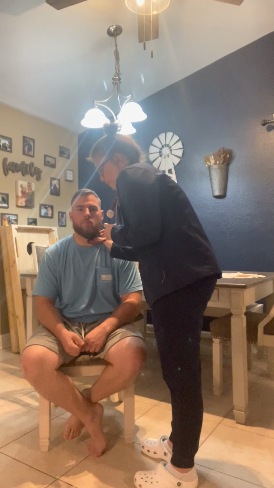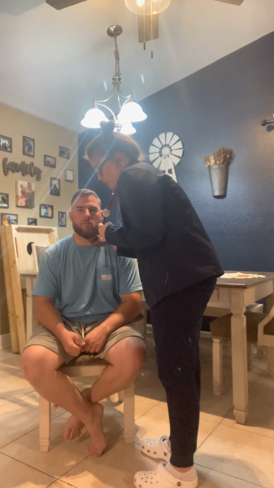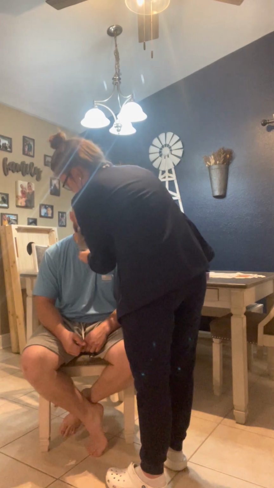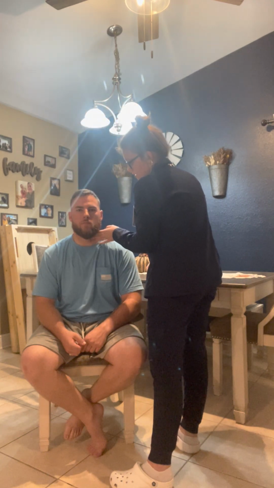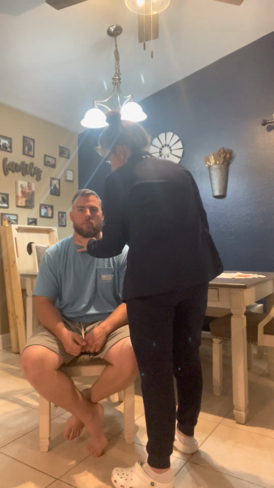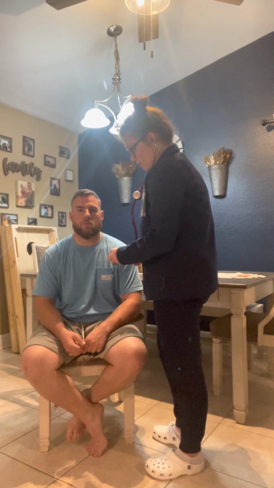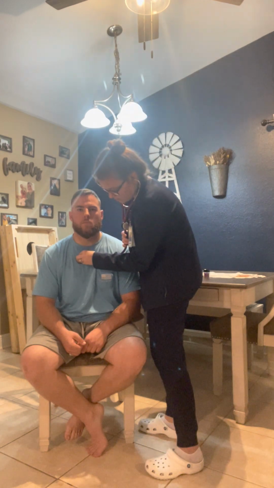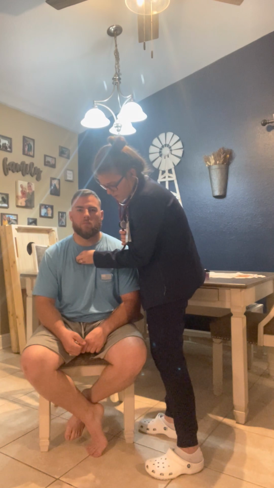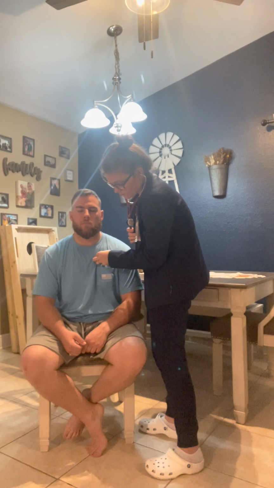Just breathe normally for me. Make sure I don't hear bruits on both sides. I can also palpate the carotids one at a time as I'm doing this. Make sure I feel good pulses on both sides. And then now I'm going to go through the normal heart sound exams. Over here I'm going to listen to his aortic valve, second intercostal space. And I'm going to go across and listen to the pulmonic valve, which is also in the second intercostal space.